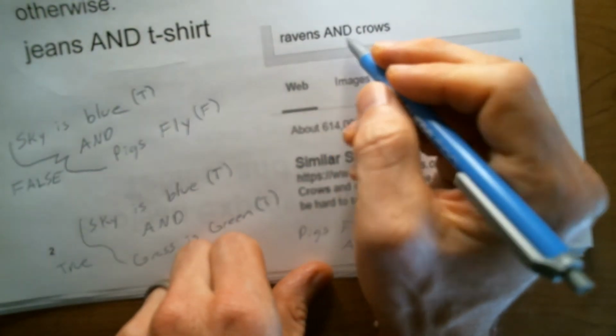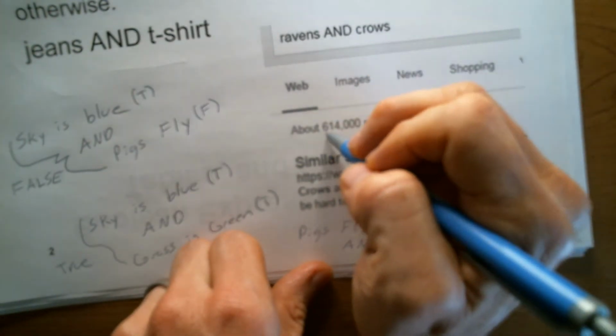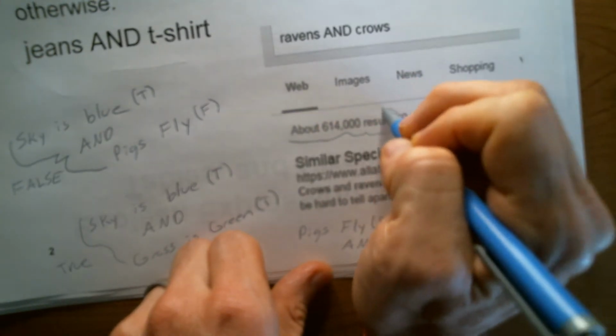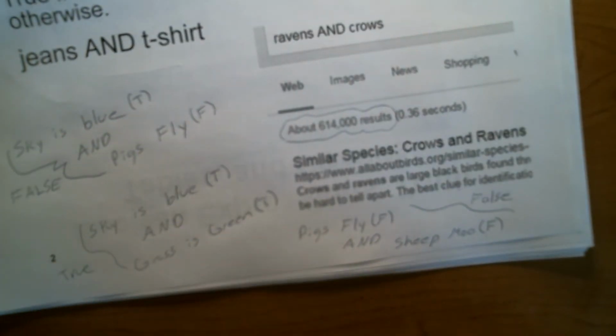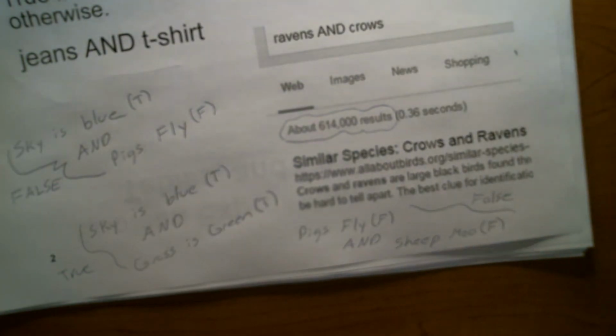Ravens and crows. You know, because you're requiring both words to show up, you're going to end up with far fewer results. And just wait till we get to the one on the next page with or. You're going to see that number is going to shoot way up. All right.